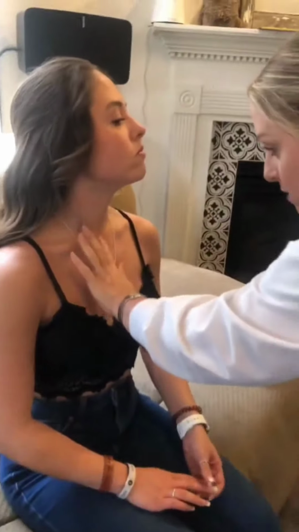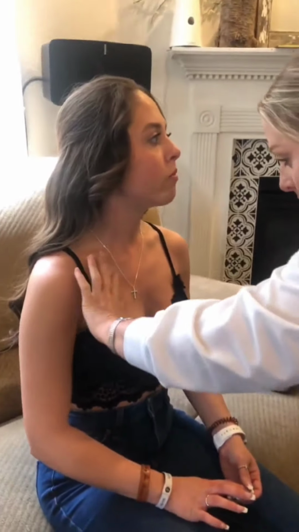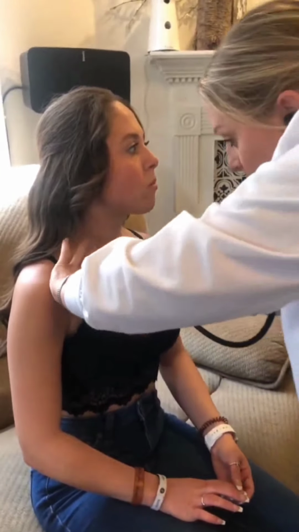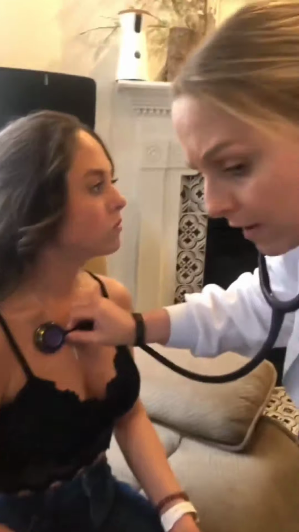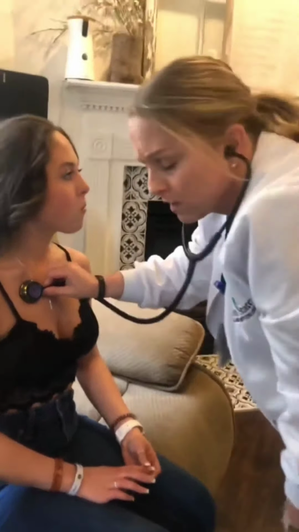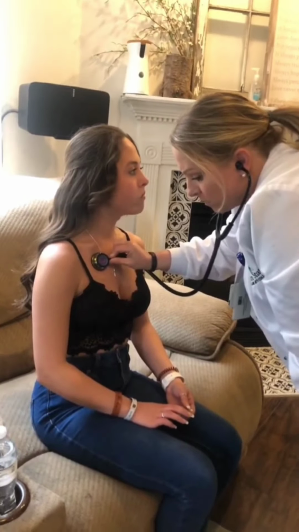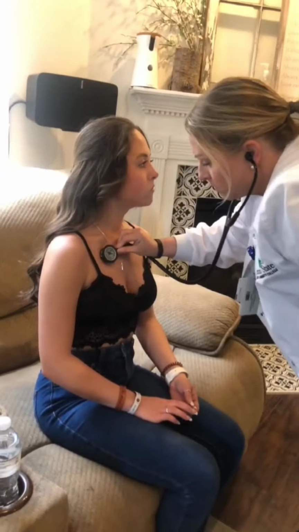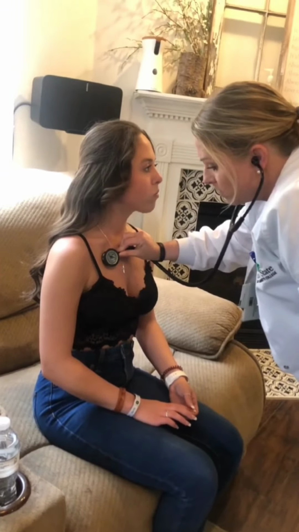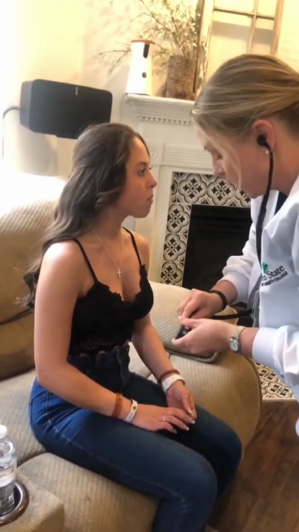So suprasternal notch to the angle of Louis. 1st intercostal, 2nd intercostal. This is the aortic. Scoot back, scoot back. S1, S2 noted, no murmurs, regular rate and rhythm.